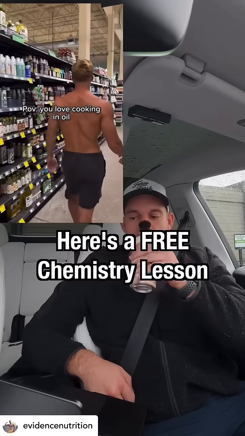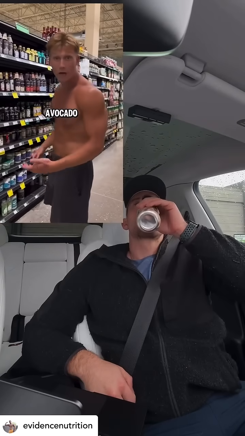Yo, bro, we gonna get some avocado oil to cook in? Avocado oil? You realize when you cook with this, it just turns to a seed oil? When you cook this over 400 degrees, it literally turns it into a seed oil, a polyunsaturated fat. So if you want to be fat, cook with this.